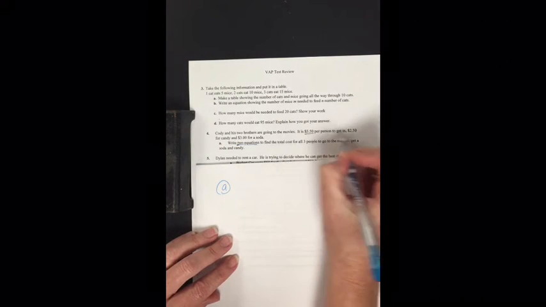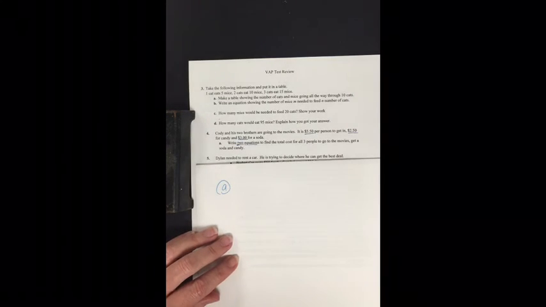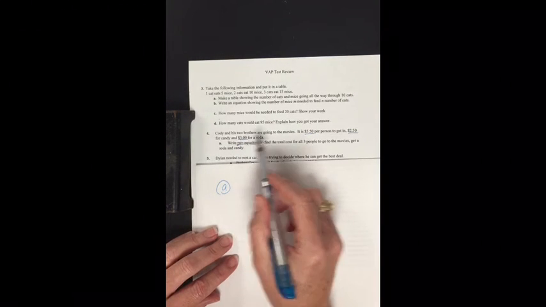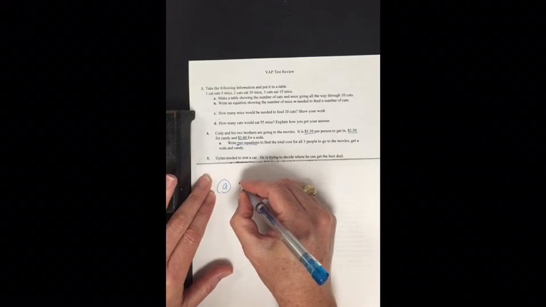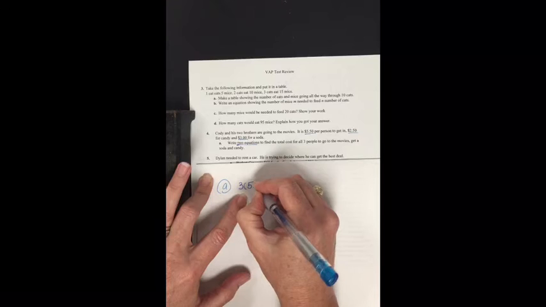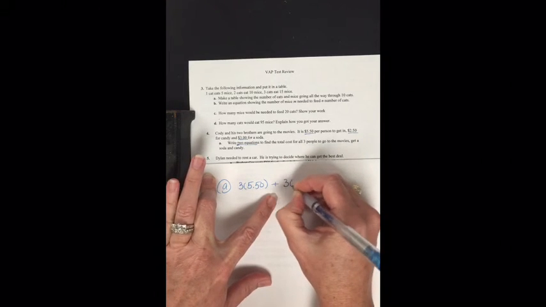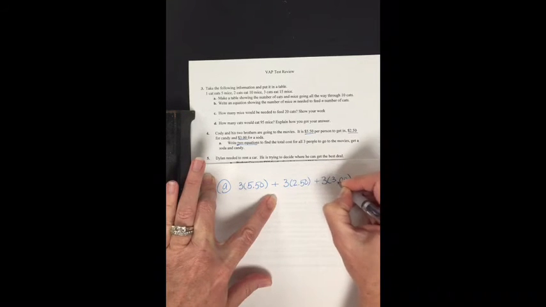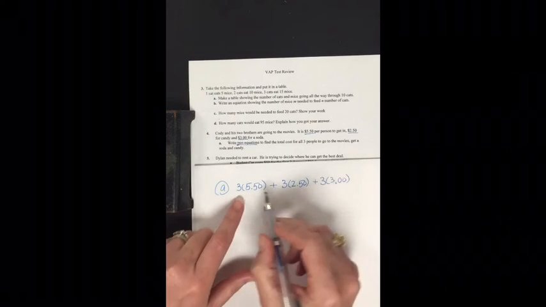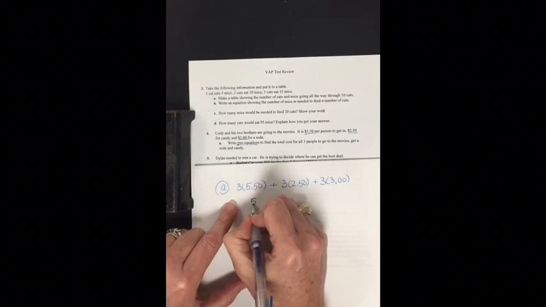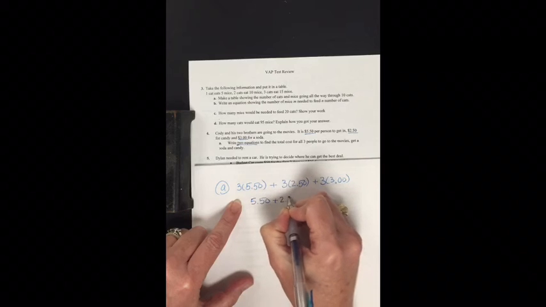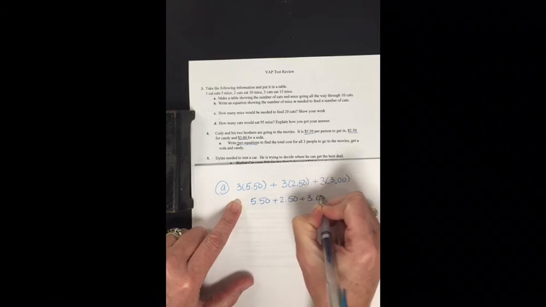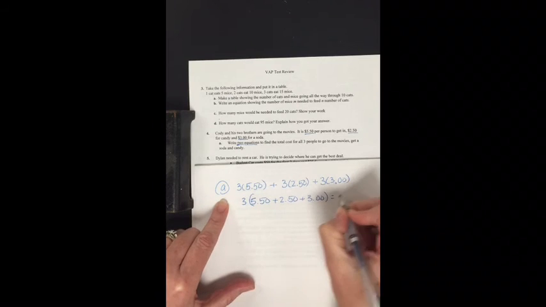So if I'm looking for 2 ways to figure out how much it would cost for 3 people to have all of these things, I could either multiply each of these by 3 and then add them up, or I could add them up and then multiply by 3. So let's see if I can figure out a way to do that. So if I did 3 times $5.50, 3 tickets, plus 3 candies, plus 3 sodas. Okay. The other option again would be to add the prices all up, which would give me the cost of 1 person going to the movies, and then multiply the whole thing by 3.